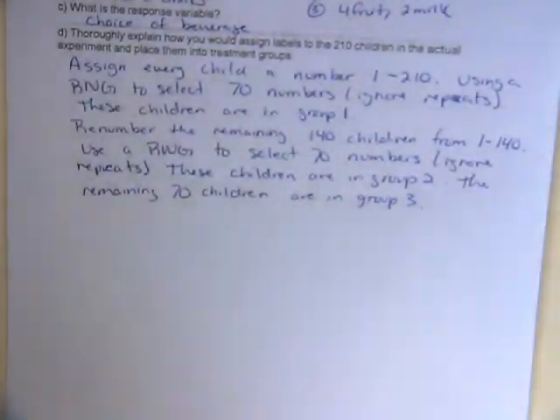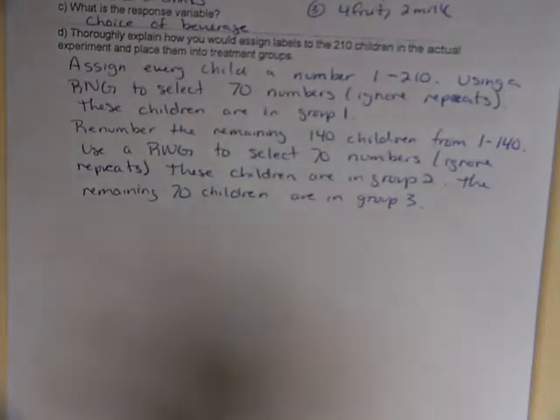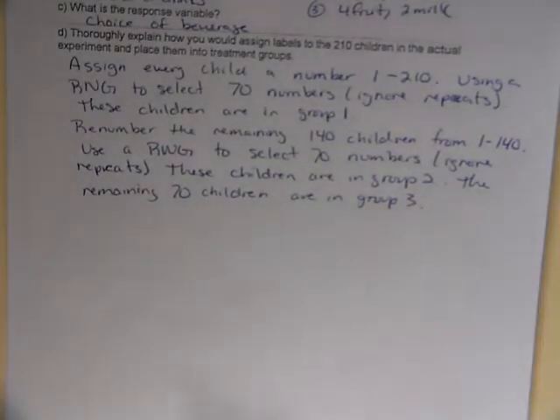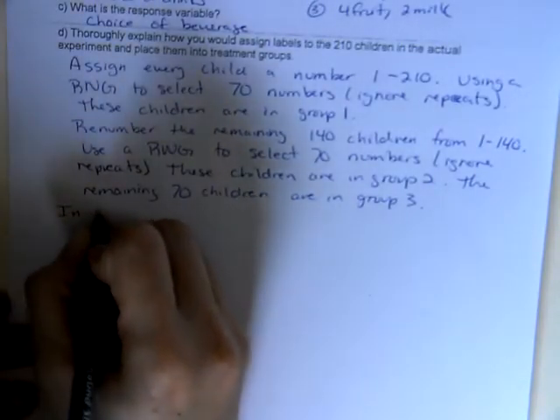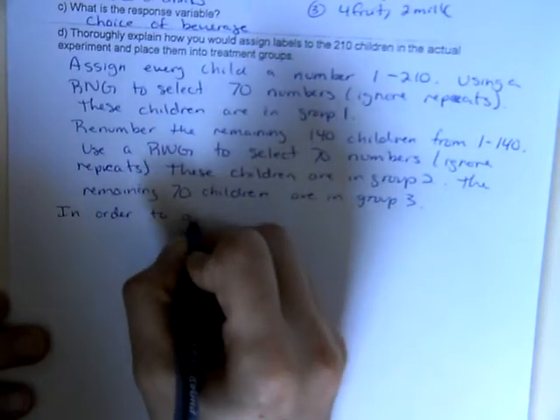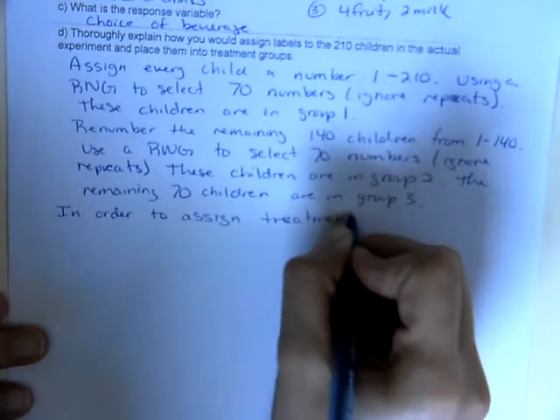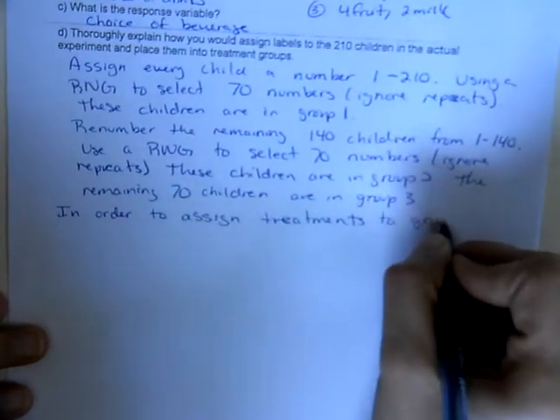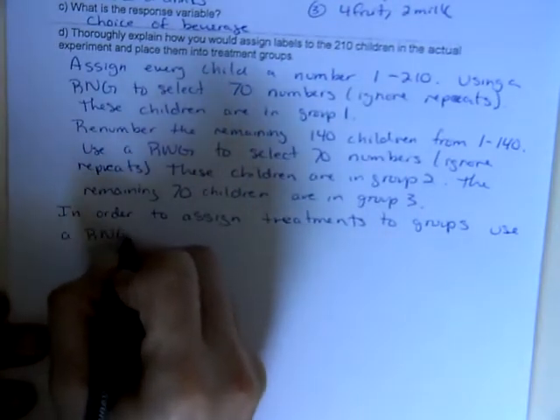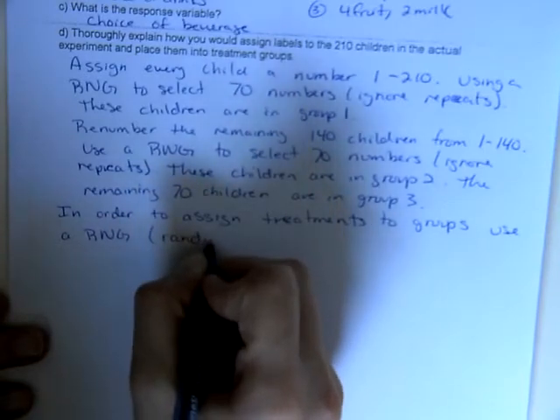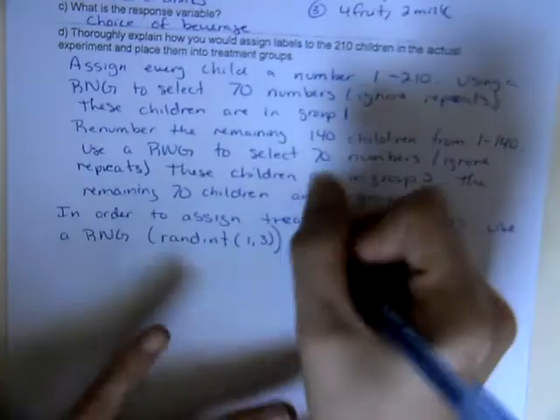Now, in order to assign treatments, I need to do a next step. So I'm still going to use a random number generator. Instead of flipping a coin, which you can't with 3 things, I'm going to use a random number generator again. So, in order to assign treatments to groups, use a random number generator. I'm just going to say we're going to use randint(1, 3), so I'm only choosing from numbers 1 to 3.